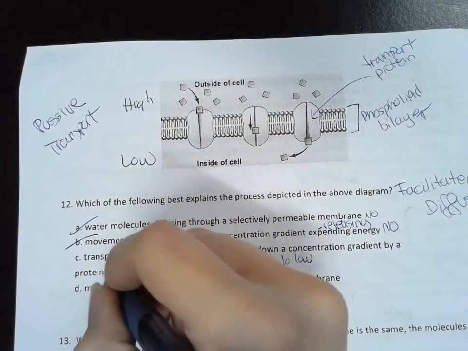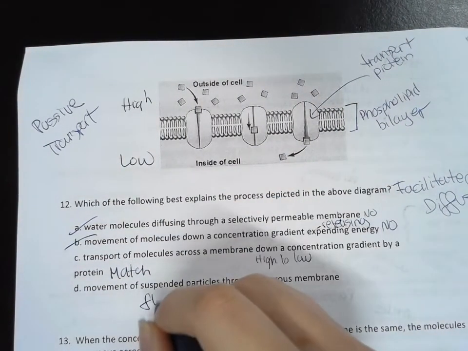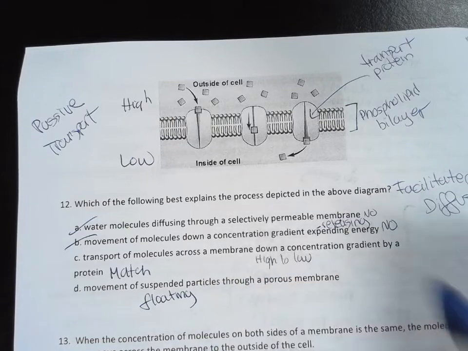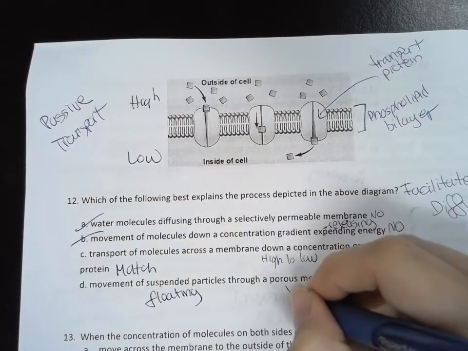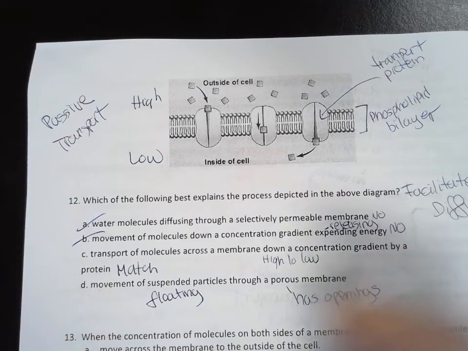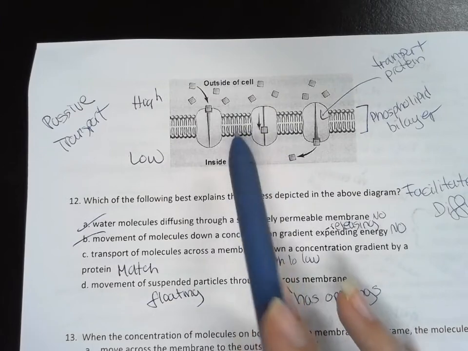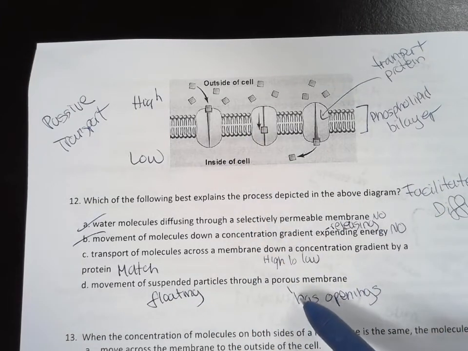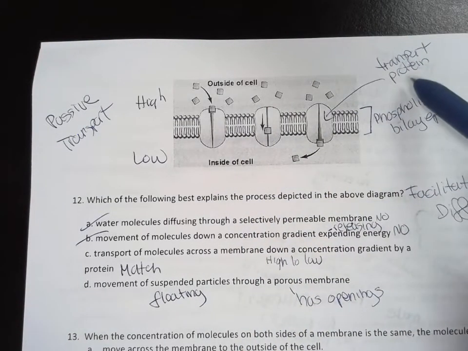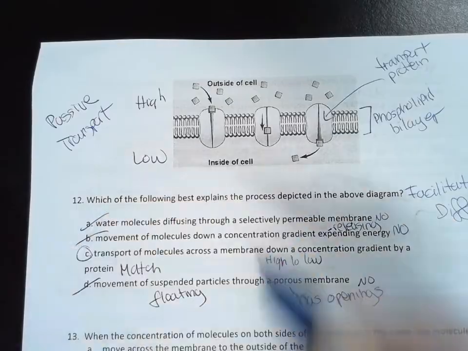Yes, I have transport proteins. This matches. Movement of suspended. This just means floating particles. Through a porous. Porous means just has openings. Well, these aren't necessarily floating or suspended particles, and this isn't specific to what this is showing. I need to have something that's talking about a protein, so this does not match. So C is my answer.